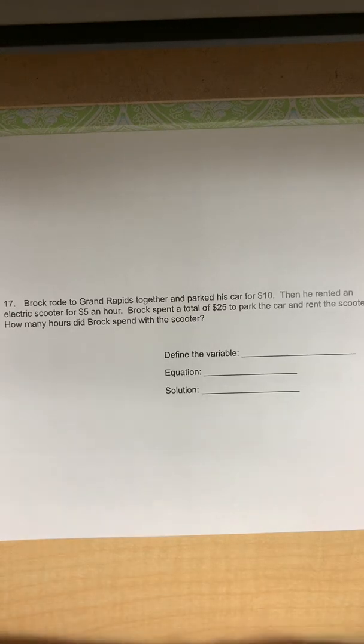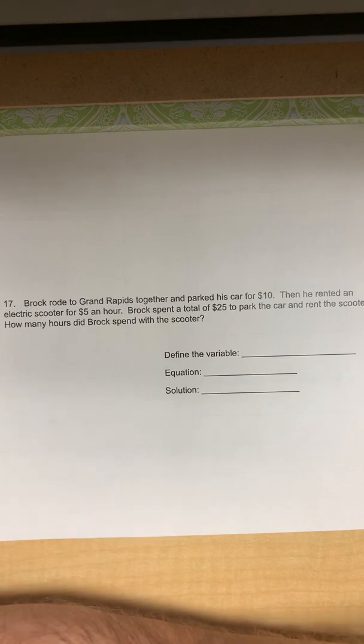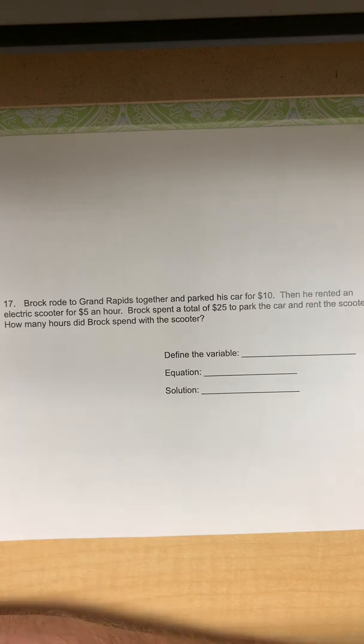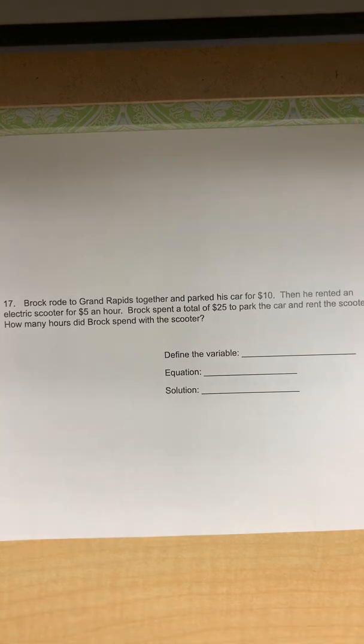Number 17, last problem, another word problem. Brock rode to Grand Rapids together and parked his car for $10. Then he rented an electronic scooter for $5 an hour. Brock spent a total of $25 to park the car and rent the scooter. We want to know how many hours did Brock spend with the scooter.